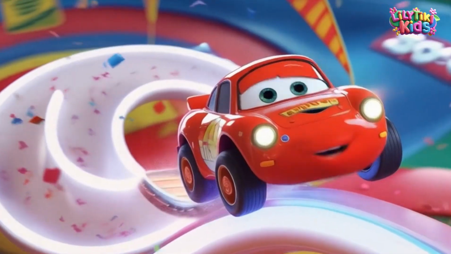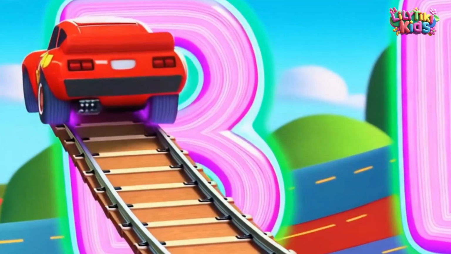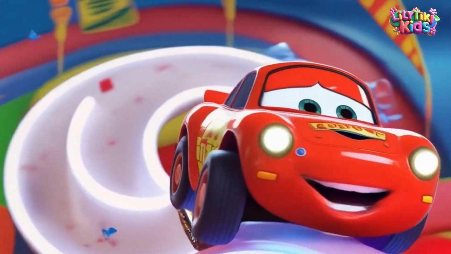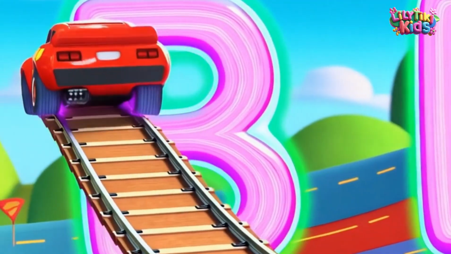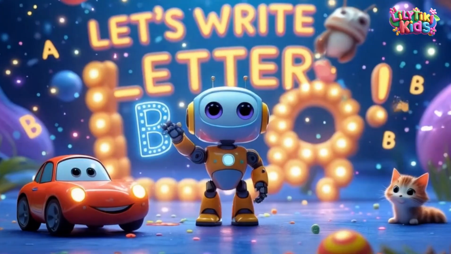Below, a little car goes up so high, then turns around. Oh my, oh my, oh my! It looks again, hip hip hooray. Now we wrote a B today.